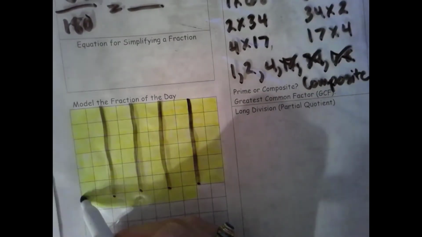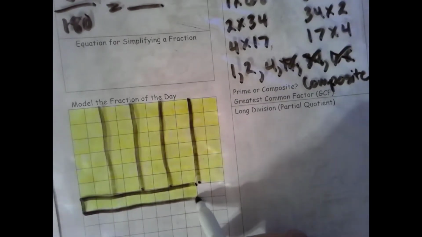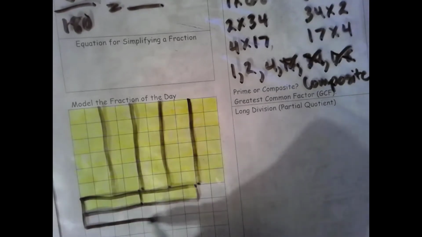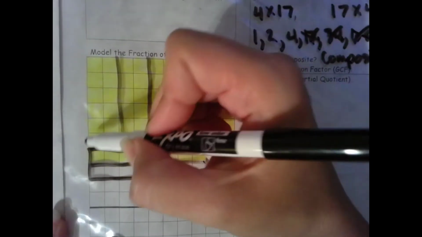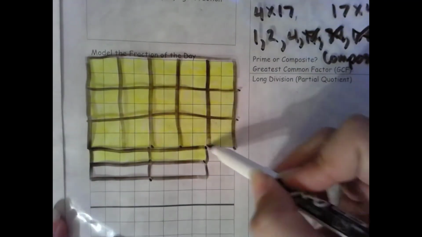Use perfect squares to help me out a little bit here, but I have to be careful because these shaded ones I have to keep separate from these unshaded ones here. So you just have to be careful with that. You do not have to use perfect squares, as long as there's 4 in each group.